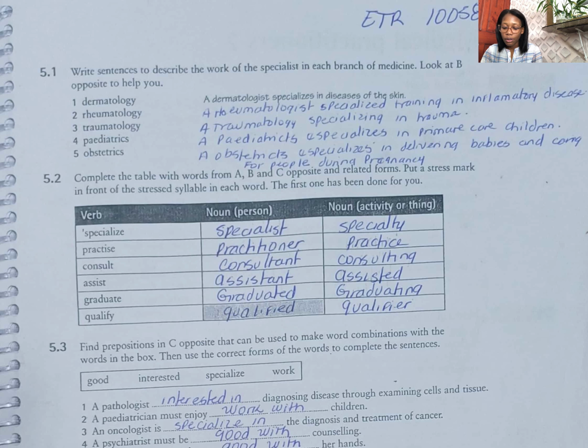Verb, consult; person, consultant; activity, consulting. Verb, assist; person, assistant; activity, assisting. Verb, graduate; person, graduate; activity, graduating. Verb, qualify; person, qualified; activity, qualifying.